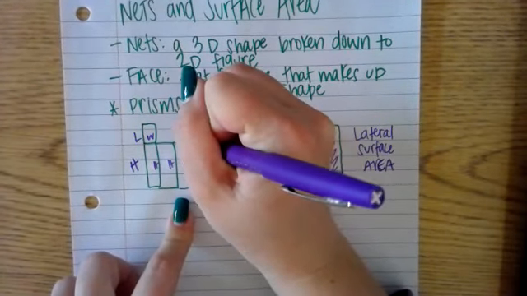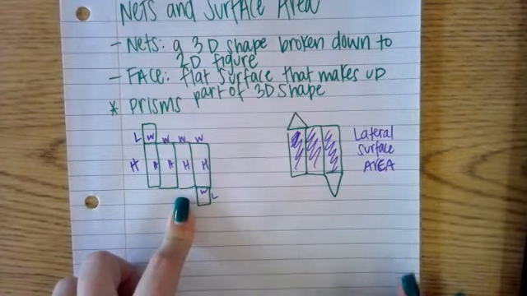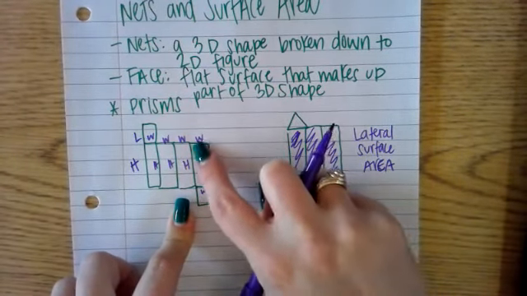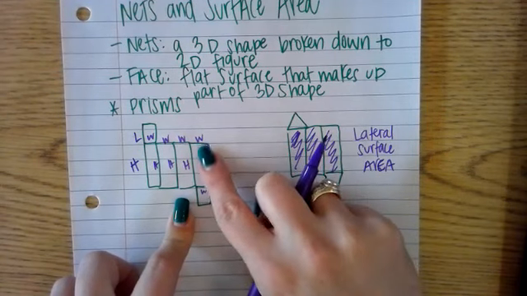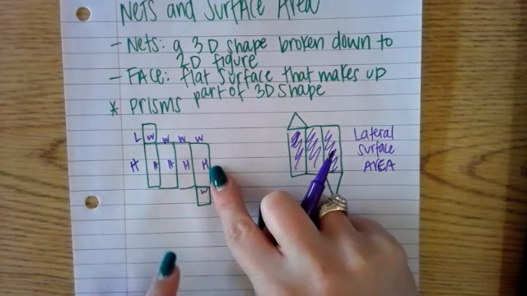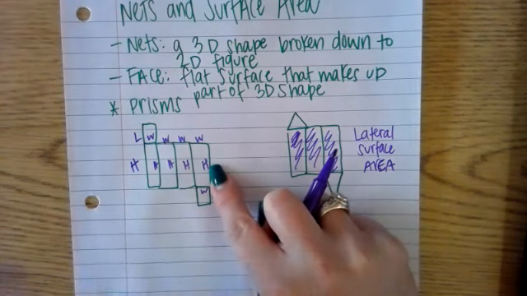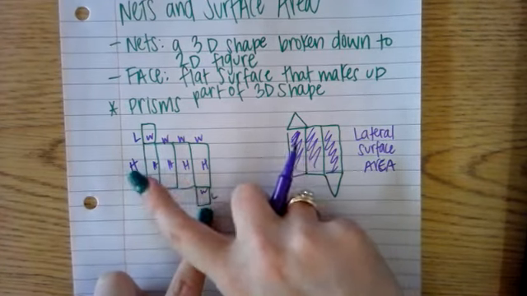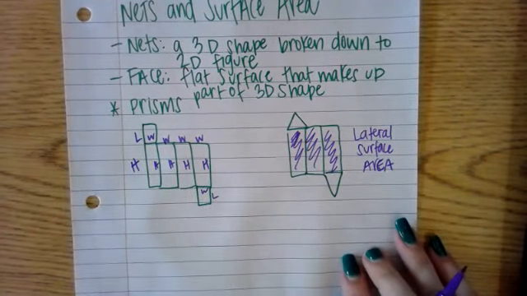And all of this is that width of the base. So to find the area of each of these rectangles, you'll take the height of the prism times that same width of the base here. And it'll be the same area 4 times. So when you're finding the total surface area, you can multiply it by 4, or you could just add them up 4 times together.